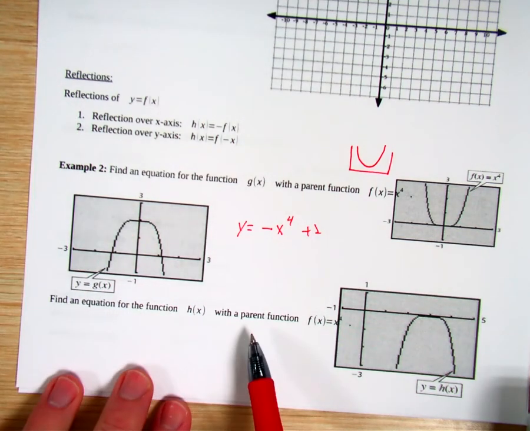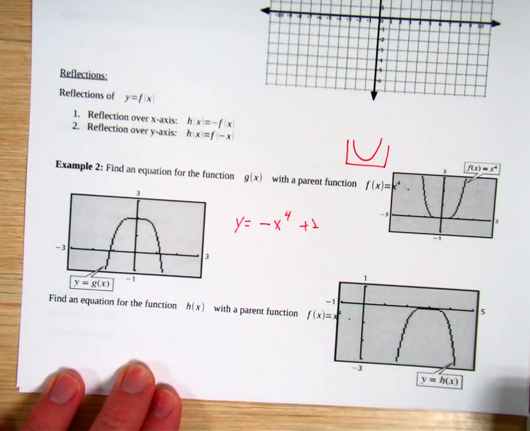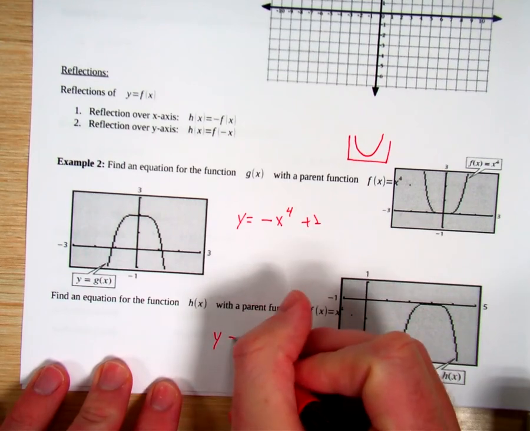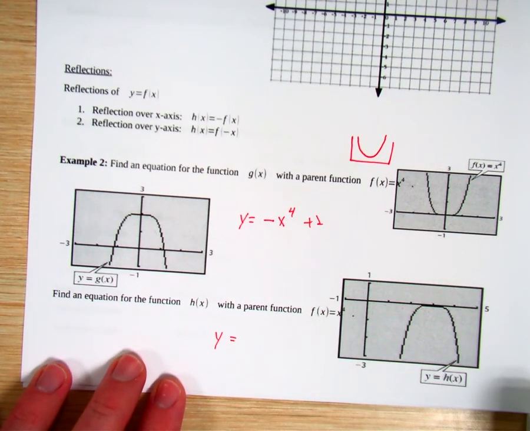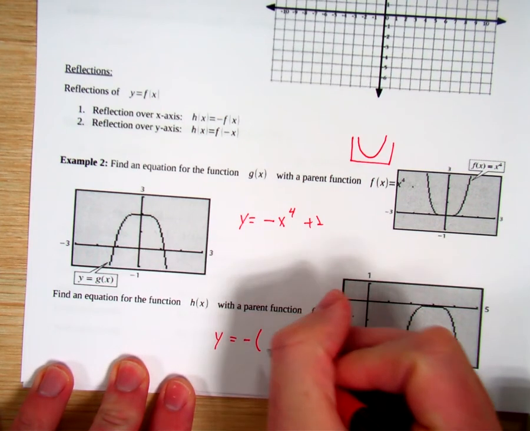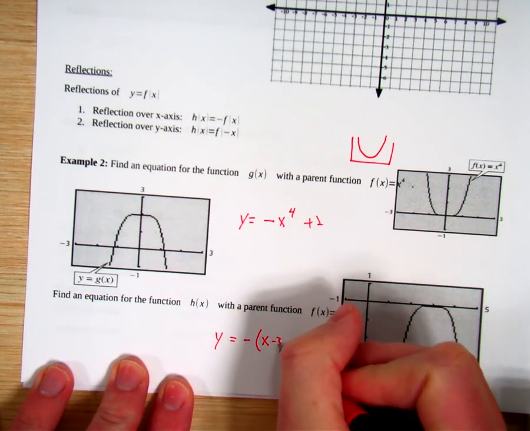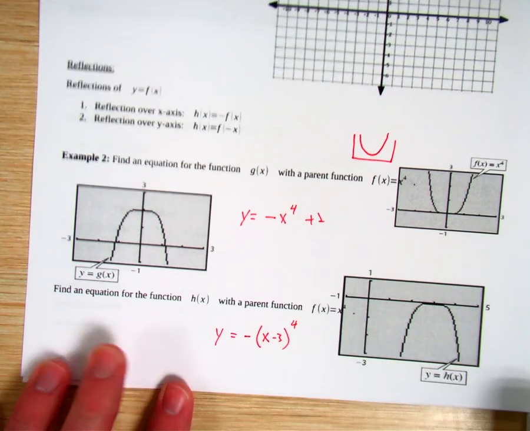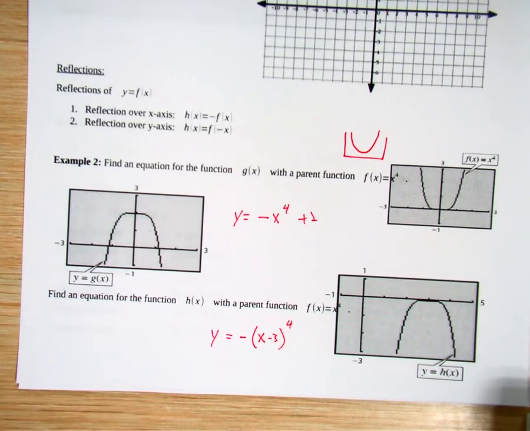What about this one? We're still upside down, and now it looks like we're 1, 2, 3 units to the right. Flipped upside down and slid 3 units to the right. Negative on the outside, and 3 units to the right, minus 3. Remember, it's opposite of what you want to think there. And there it is.